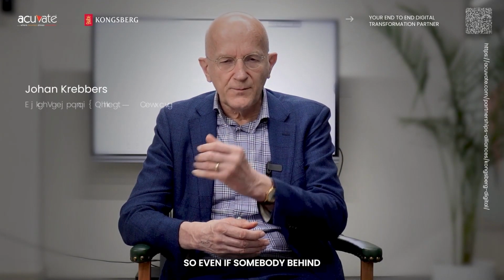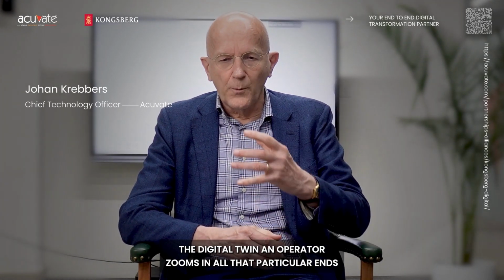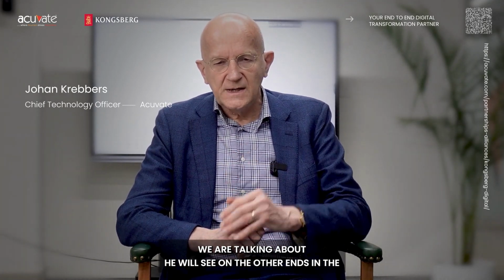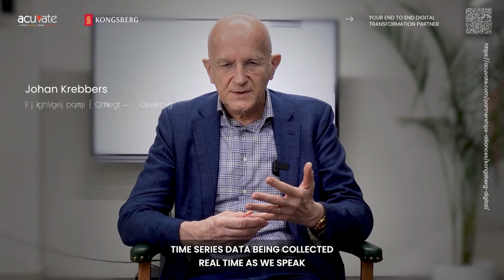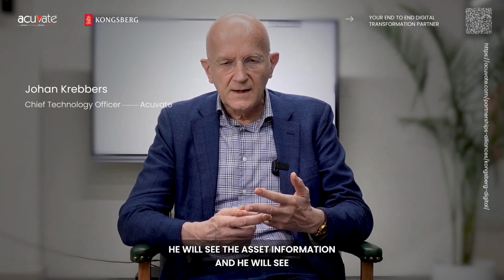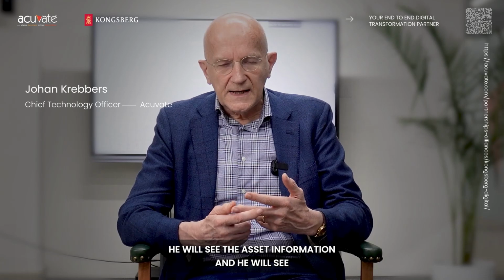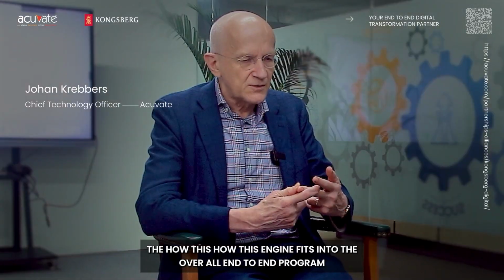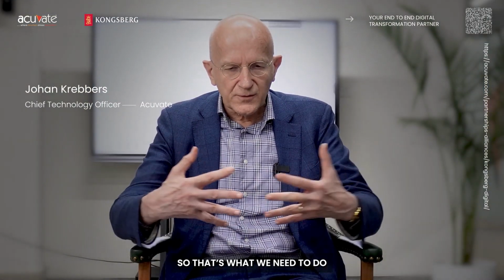So if somebody behind the digital twin, an operator, zooms in on that particular engine, he will see the time series data being collected in real time as we speak. He will see the asset information, and he will see how this engine fits into the overall end-to-end process. So that's why we bring the two together.